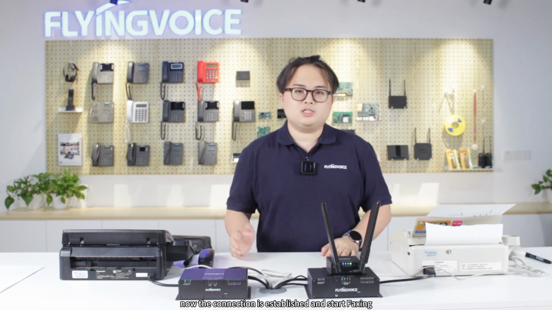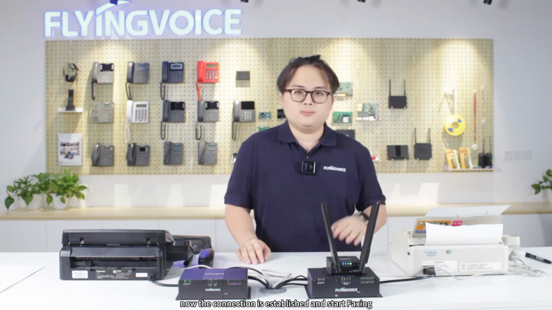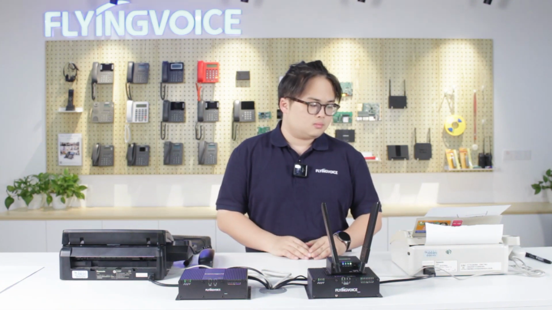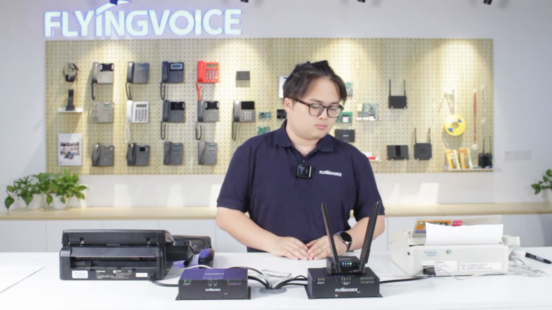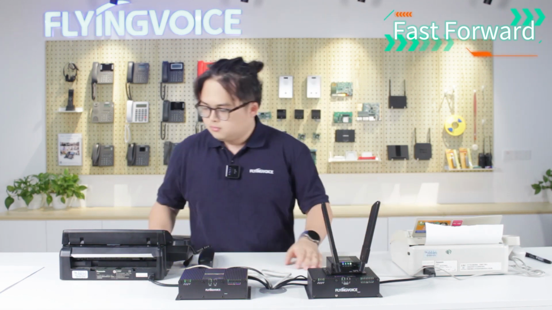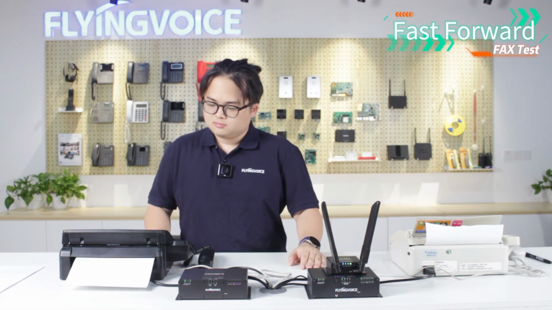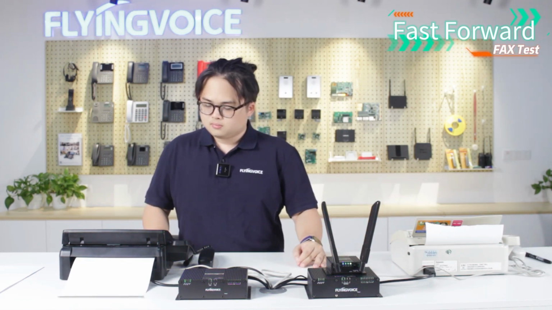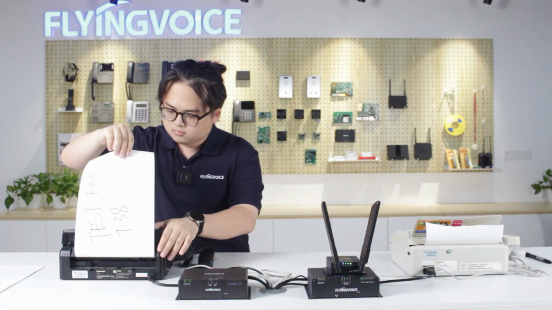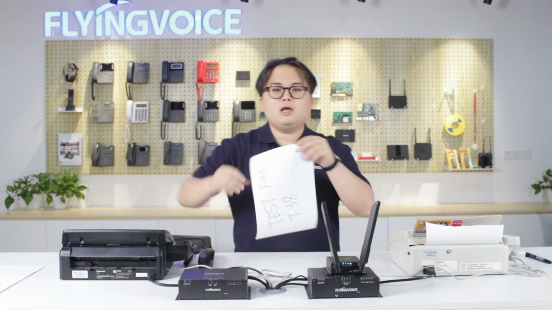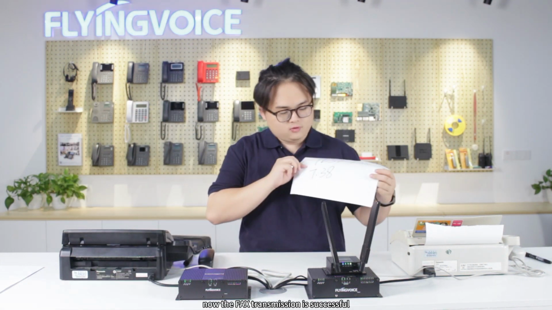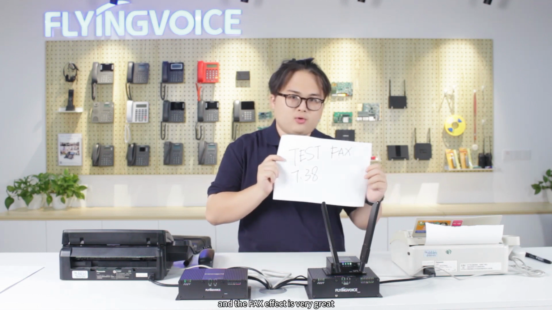Now the connection is established and it starts faxing. Now the fax transmission is successful and the fax effect is very great.